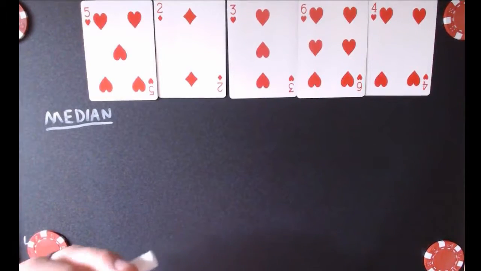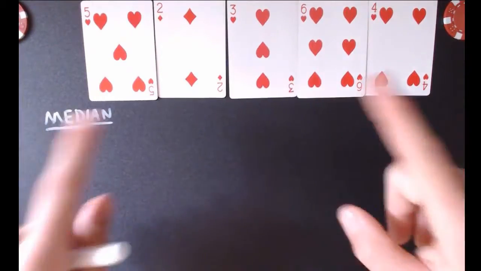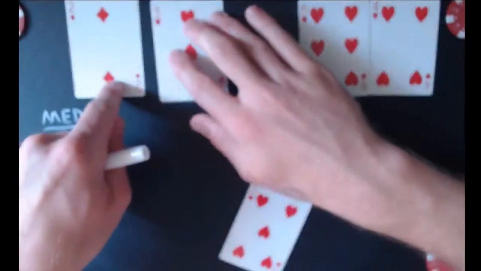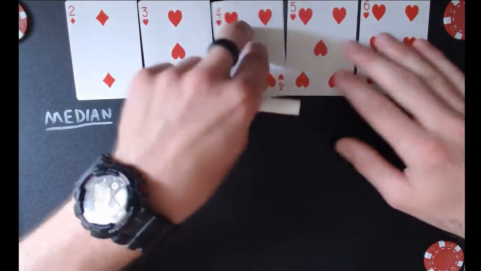Let's say I drew these cards, or I had these numbers as a result of some sort of survey data. If I want to know what the median of these values is, firstly I order them in terms of their numerical order, and then the median just tells me I want to know what is the middle value.